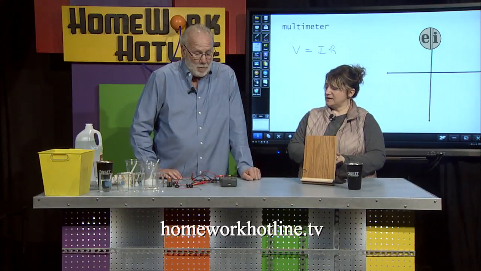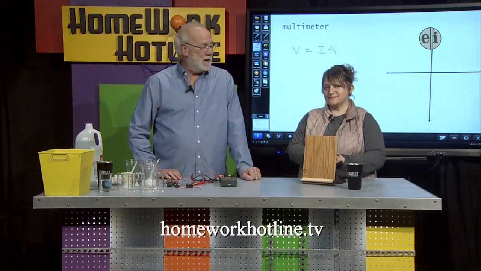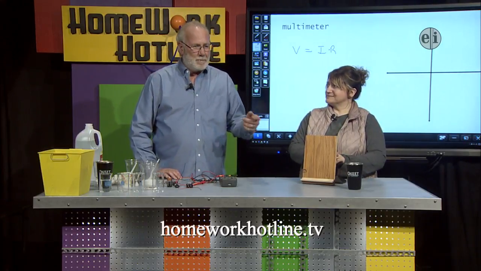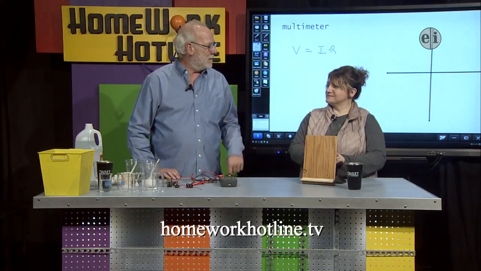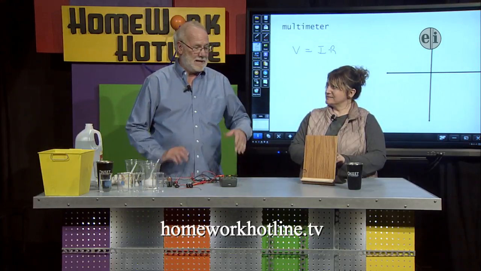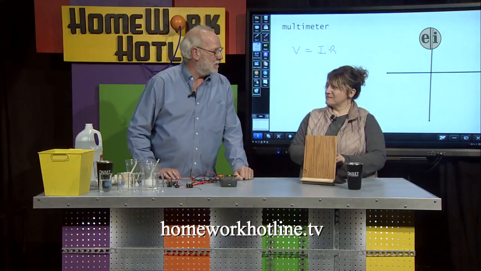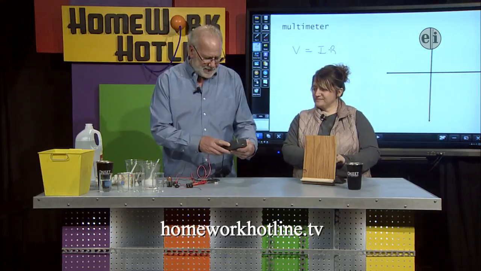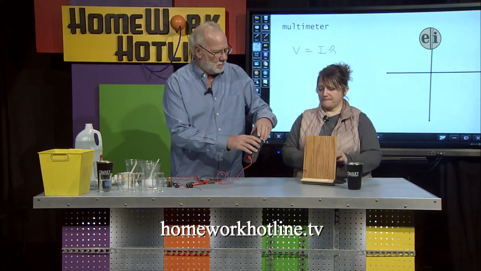Yes, and it works exactly the same way. A bigger wire will have less resistance than a little tiny wire. In fact, the light bulb is a really, really tiny microfilament that's twisted and turned, and that's why it has a lot more resistance, so much resistance that it lights up when you put a current through it. So let's try this. I have it set to ohms. Okay. And let's try it on the board here.